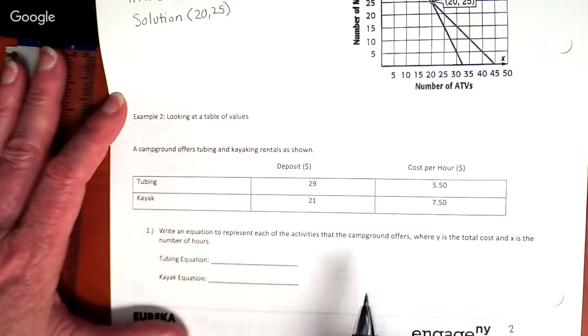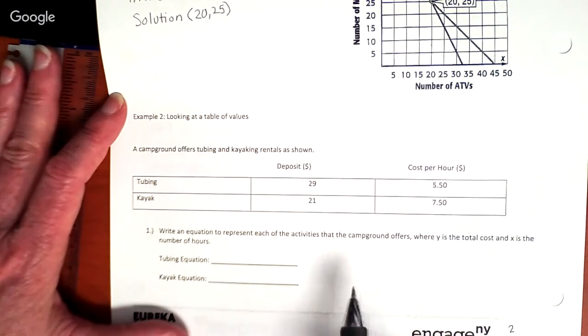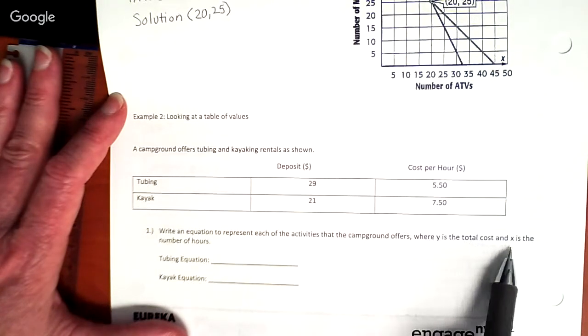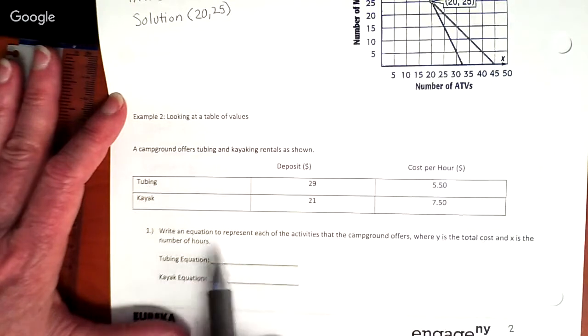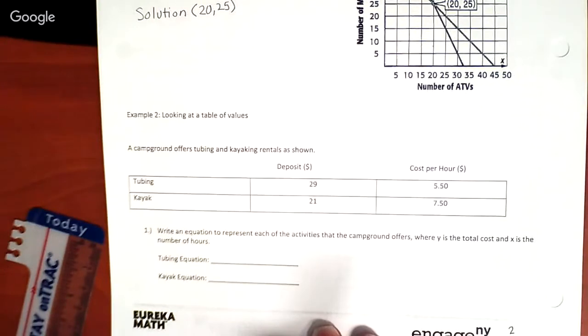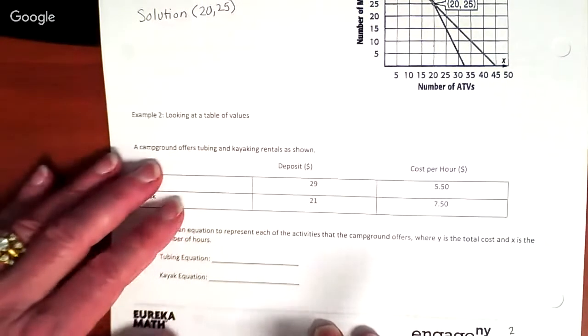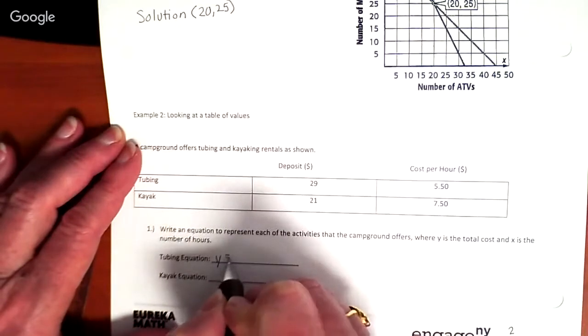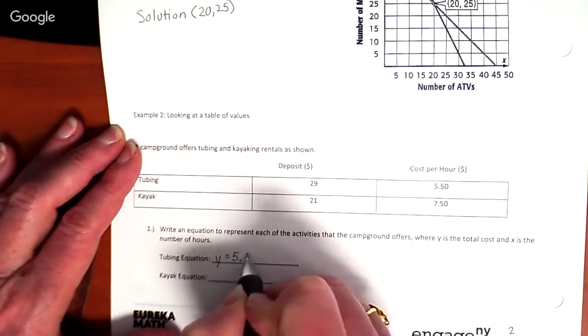A campground offers tubing and kayaking rentals as shown. Write an equation to represent each of the activities that the campground offers, where y is the total cost and x is the number of hours. Okay, so here for tubing, y equals 5.50x.